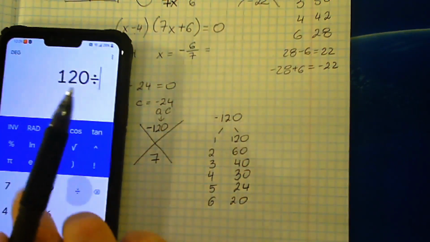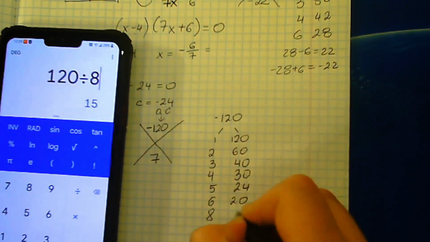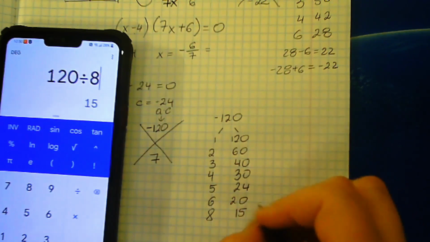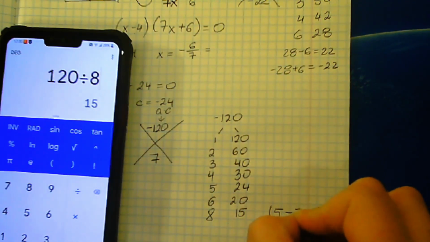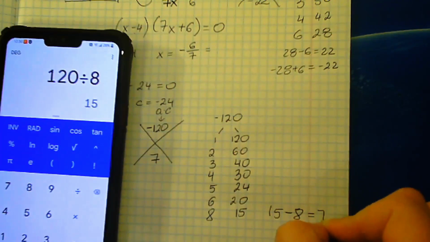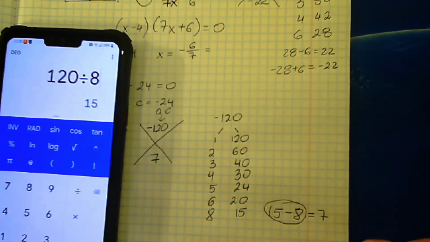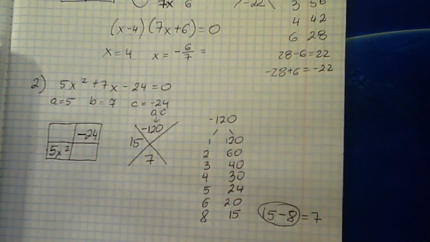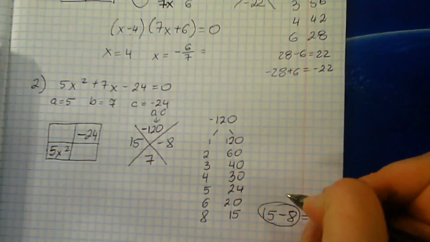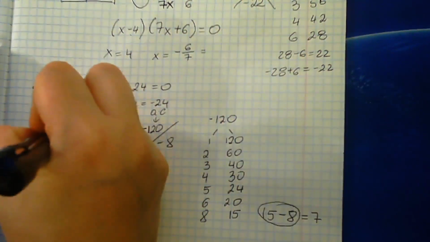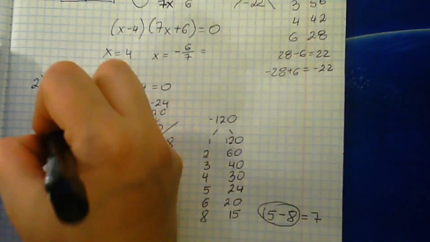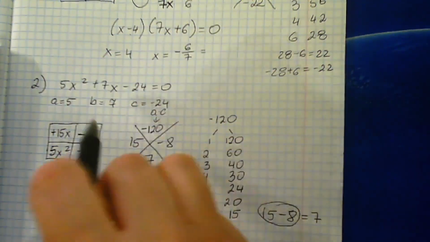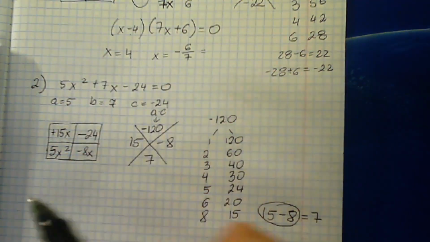So skipping 7. 8. 120 divided by 8 is 15. Ooh, 8 and 15. Why do I stop here? Because 15 minus 8 is 7, right? So my factors are positive 15 and negative 8. So I put them back in my area model. Positive 15x and negative 8x, because I'm splitting this 7x into 2 different numbers.